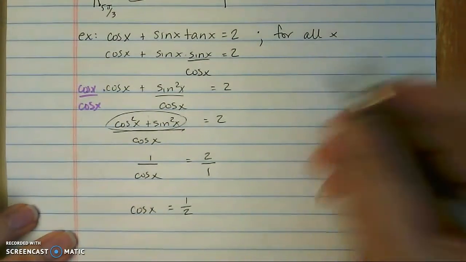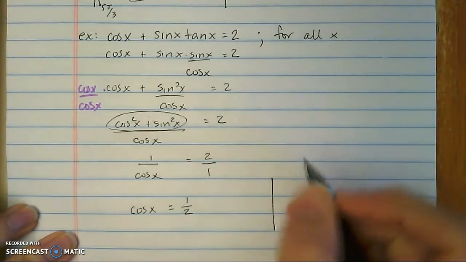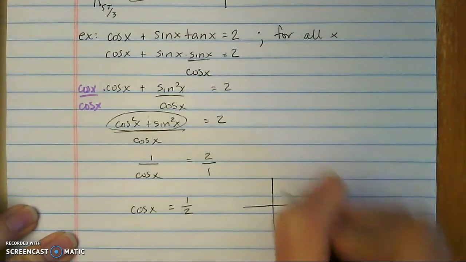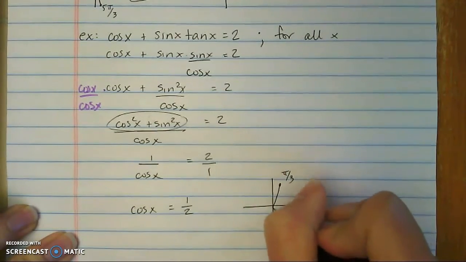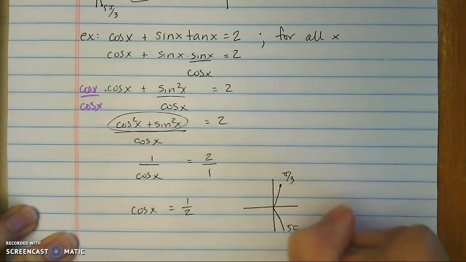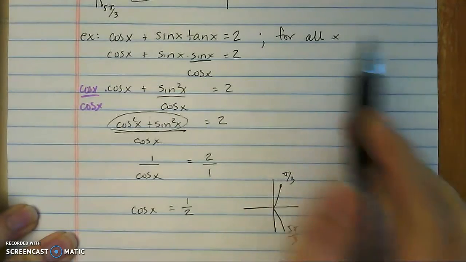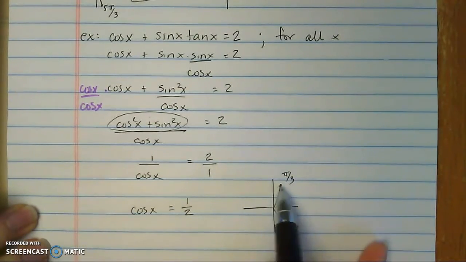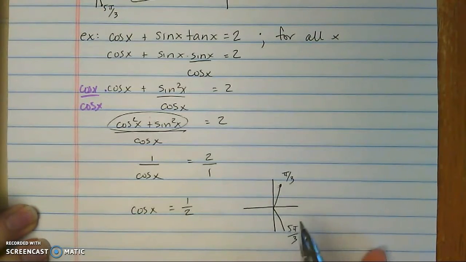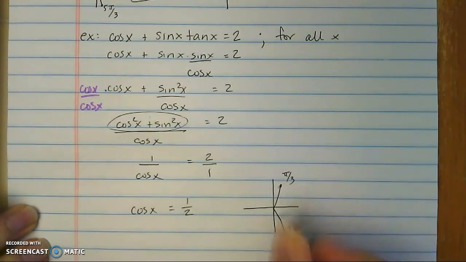So we have up here at pi over 3, and down here at 5 pi over 3. Now the problem did say for all x, so this answer plus 2 pi or minus 2 pi will give me another answer. Same thing here.